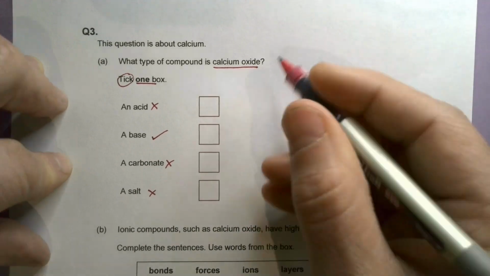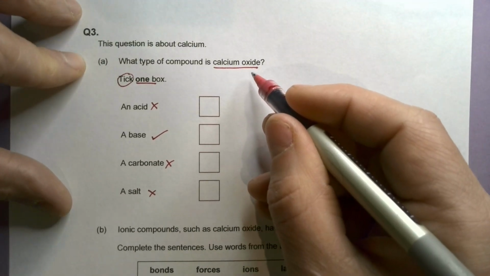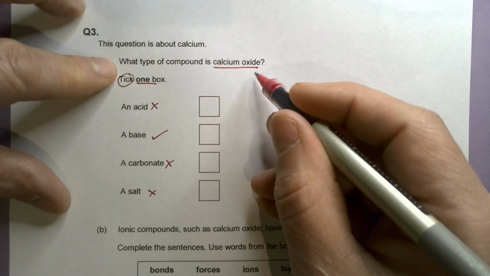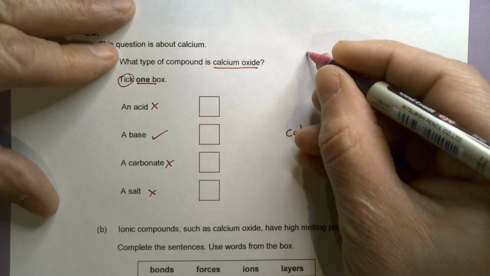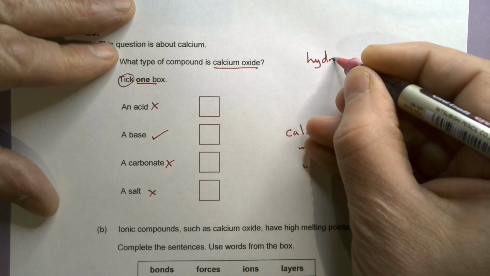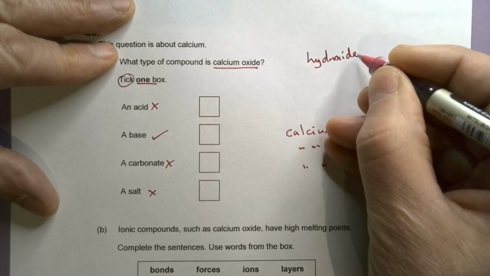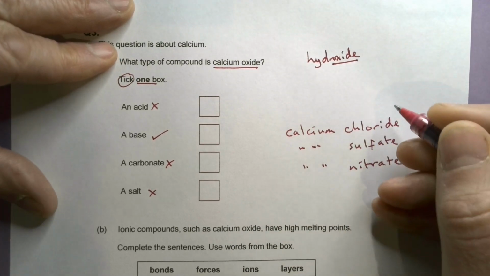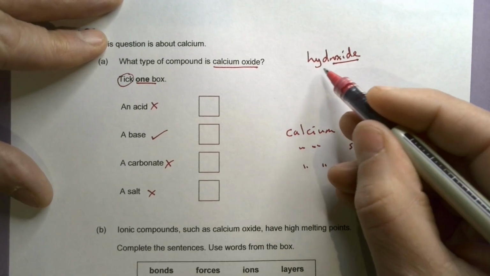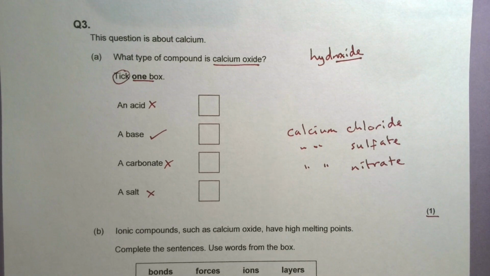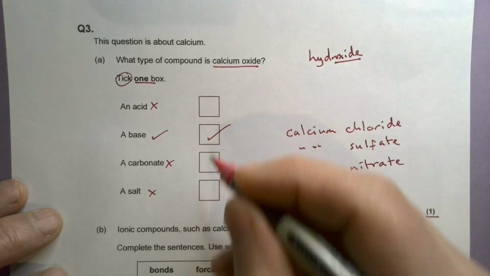Also, it's most likely not an alkali. And the reason we know that is, if it was hydroxide, hydroxide is always an alkali, oxide is always a base. So hydroxide is a base that's dissolved in water. Okay, so it's most definitely a base.